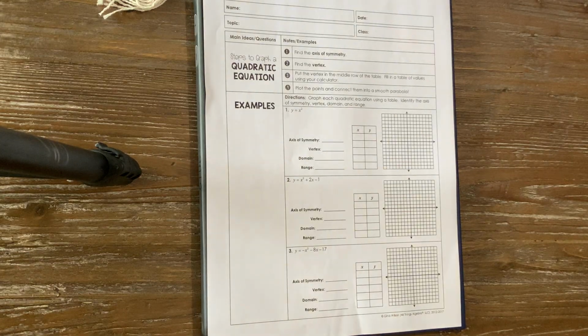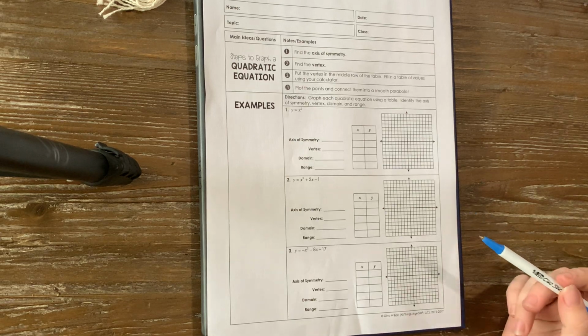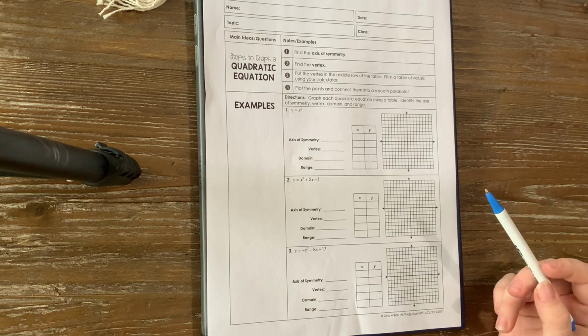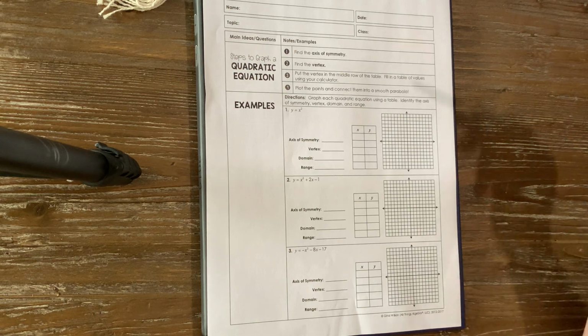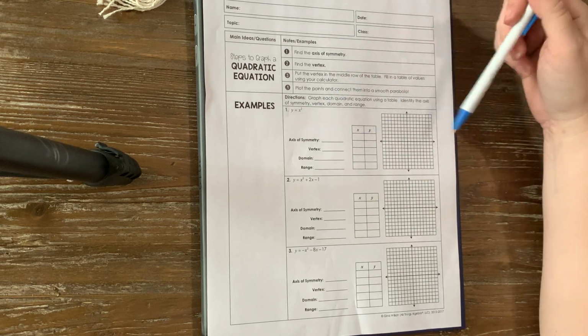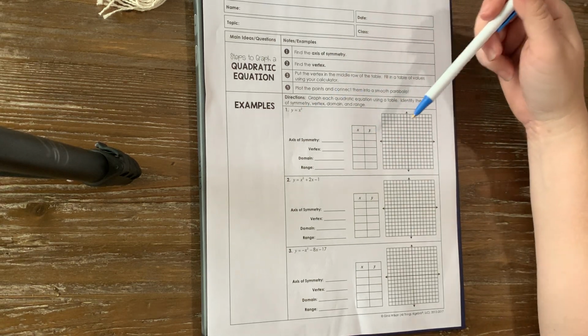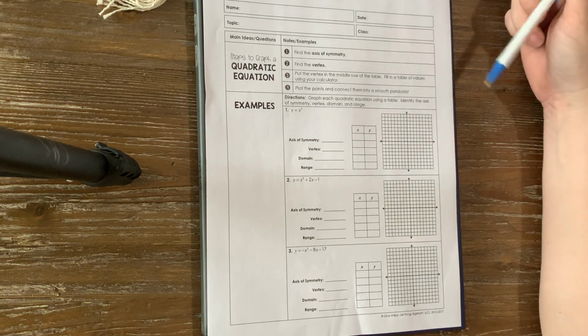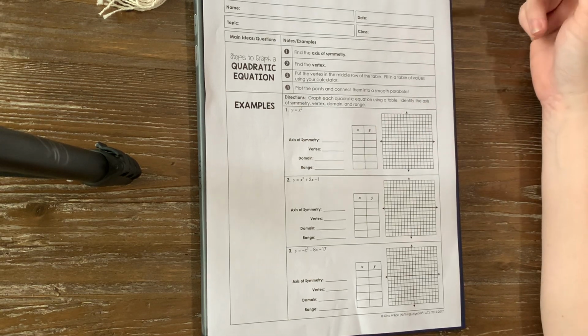All right, graphing quadratic equations. The first thing that you want to make sure to do is go get your graphing calculator. If you don't have a graphing calculator on hand, make sure you've downloaded the one that I sent you, the TI-84 Plus. You can do this all by hand if you want to. I'm going to show you both ways to do it, how you can do it by hand, and then also how you can do it on the graphing calculator.